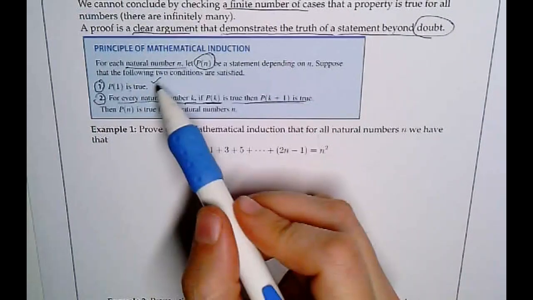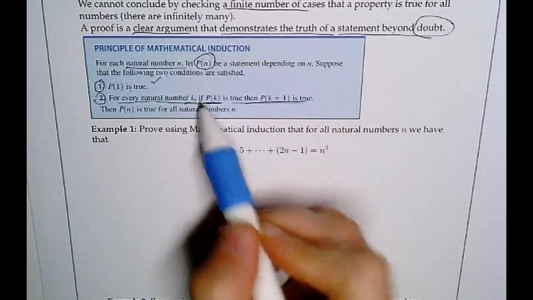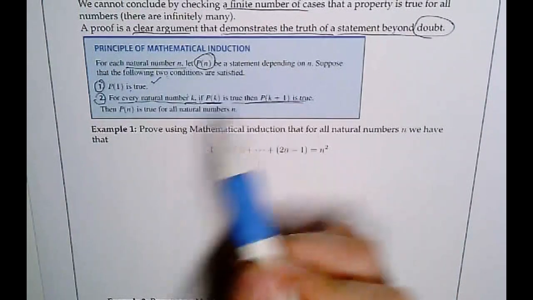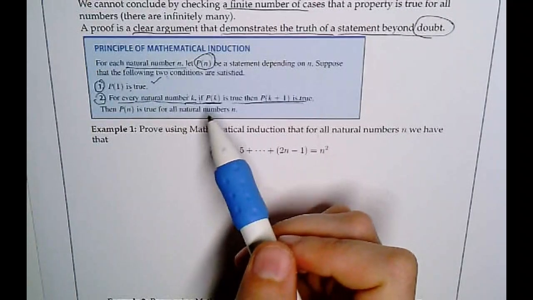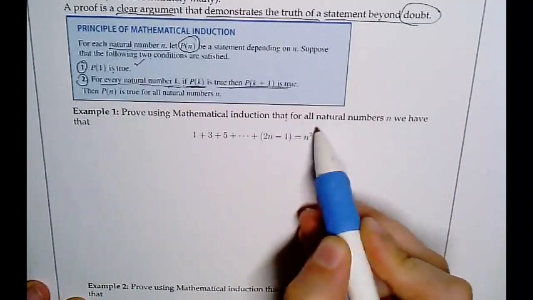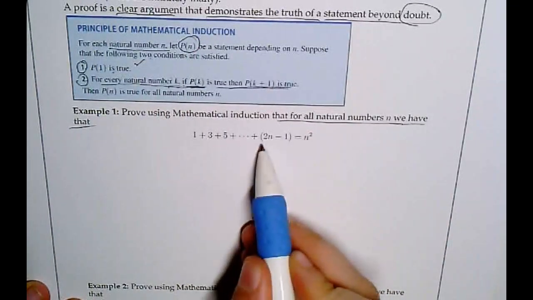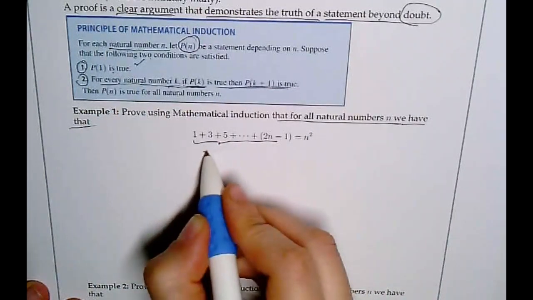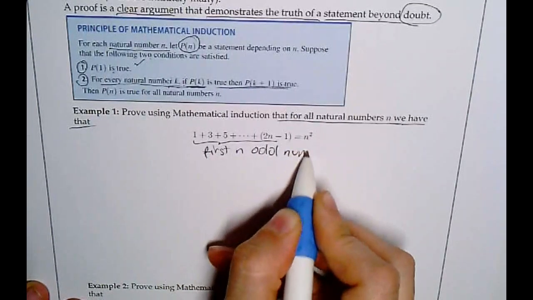If you can show that it holds for n equals 1, and that if it's true for n equals k, then it's true for n equals k plus 1, then you have shown that the statement holds for all natural numbers n. You have proved that. So for example, to prove that for all natural numbers n, we have 1 plus 3 plus ... plus 2n minus 1 equals n squared. Notice these are the first n odd numbers.